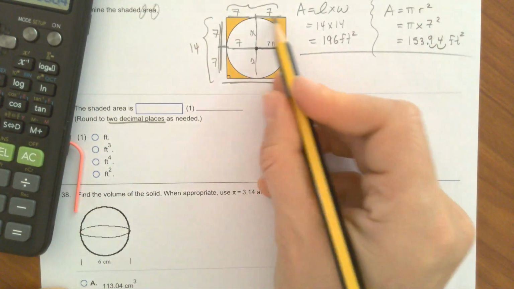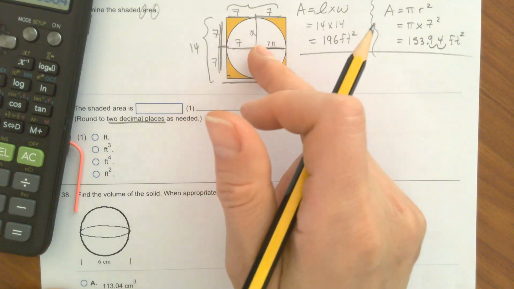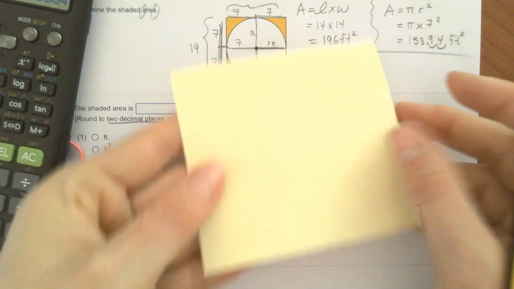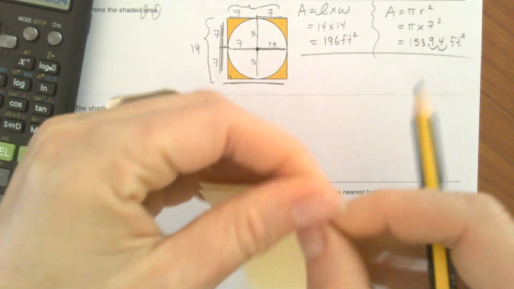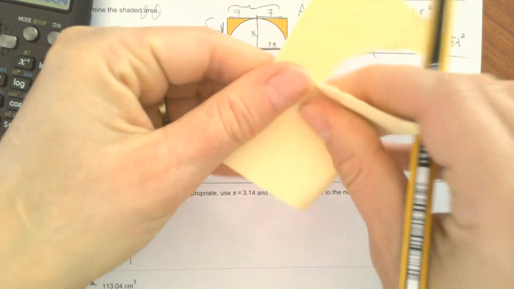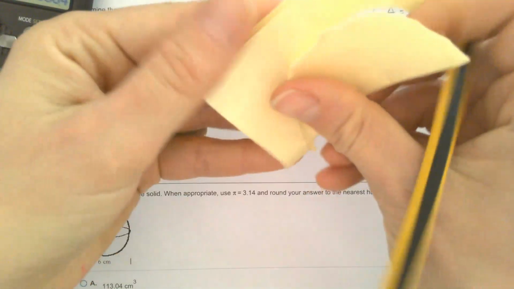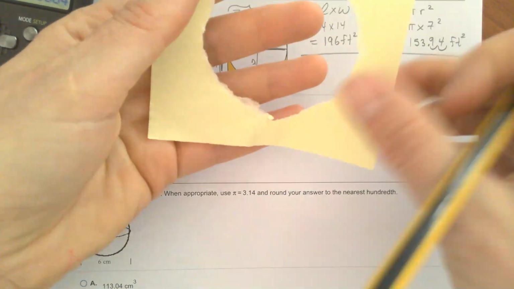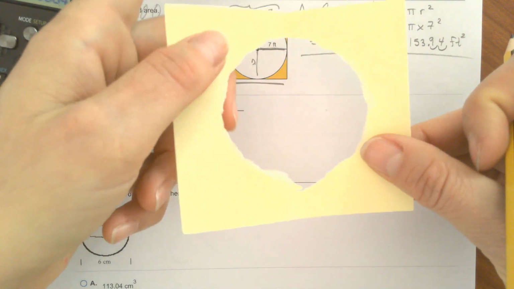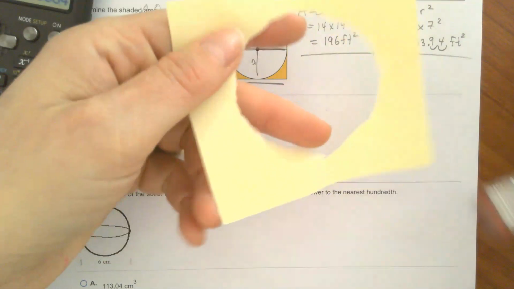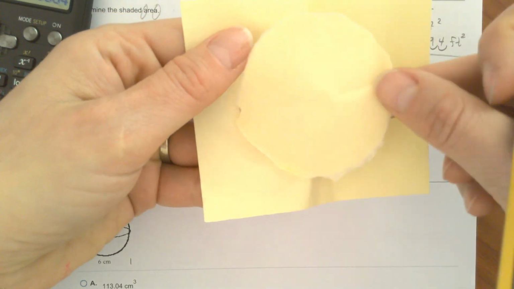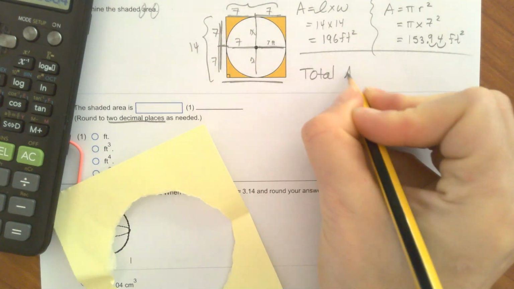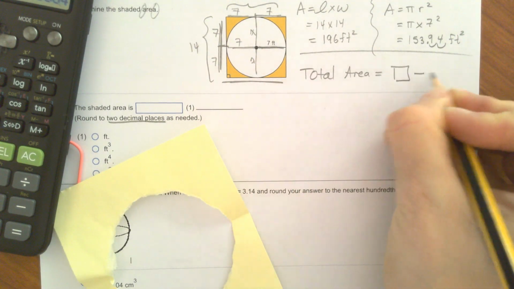Now, to find the shaded area, there's a hole here. Okay? And so, let's look. Say here's my square. I'm going to have my circle. And I need to take my circle out, and there's a hole here. Now because there's a hole, that means I have to take something out. And taking something out is subtract. So my total area is going to equal my square, subtract my circle.